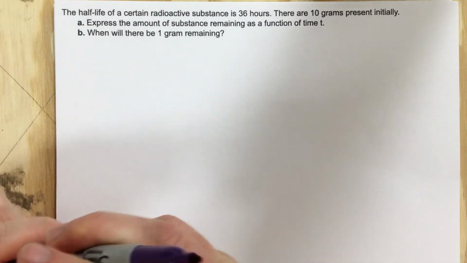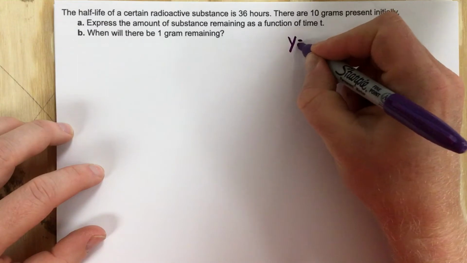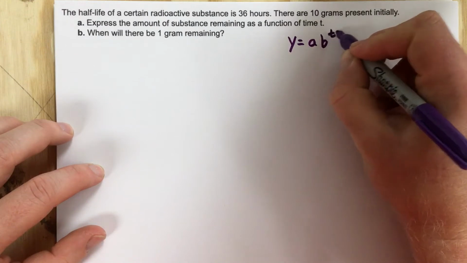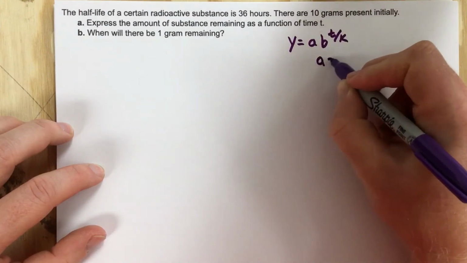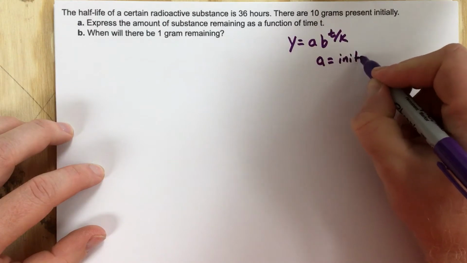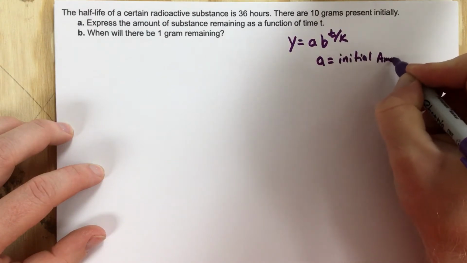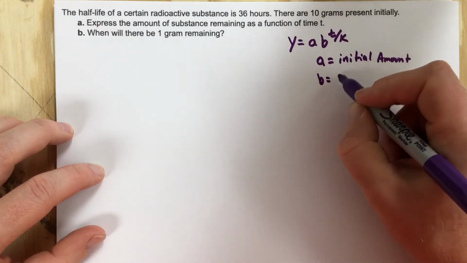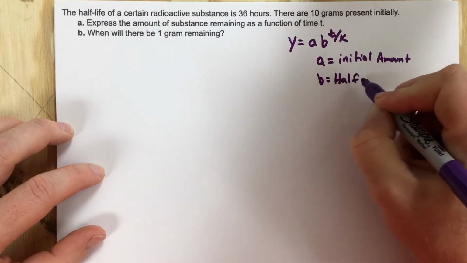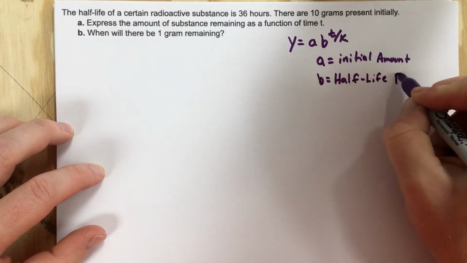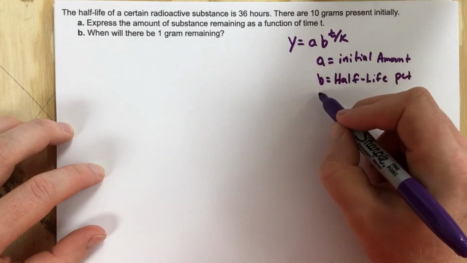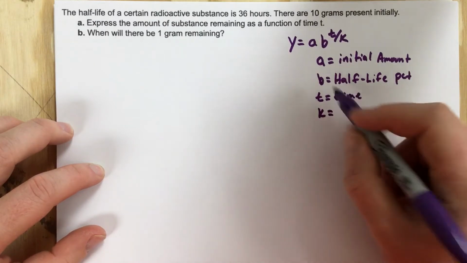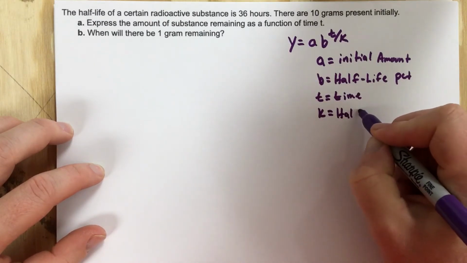The half-life formula, if you remember, is y equals a b to the t over k, where a stands for the initial amount, b is, in our case, the half-life percentage, and then t is the time it takes, and k is the half-life time.